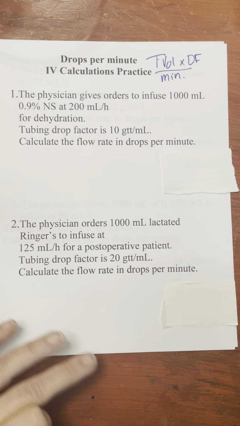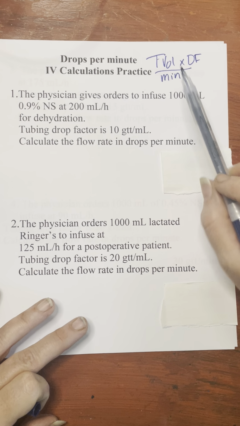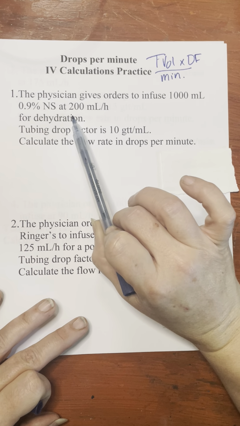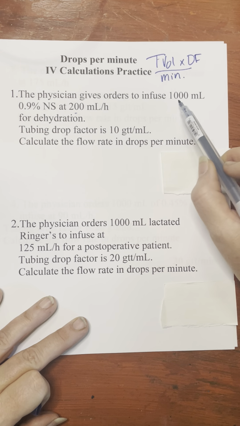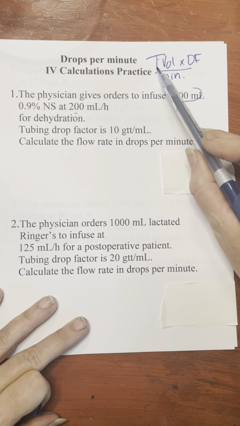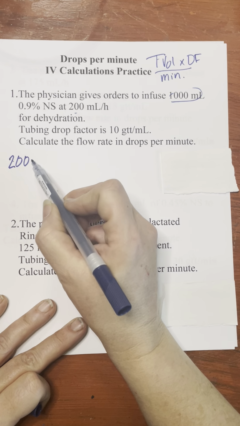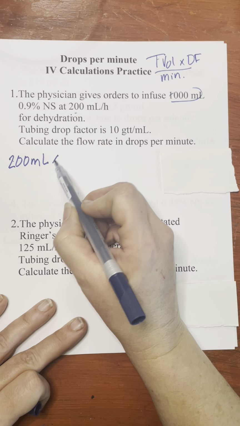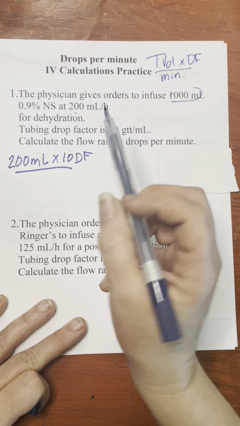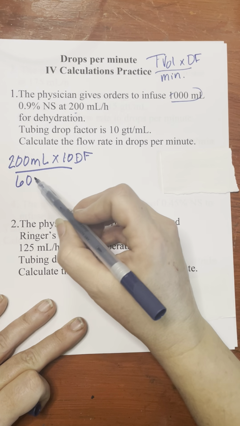Okay, so let's do this one. Now I realize they gave you 1,000 milliliters, but they also broke it down to 200 milliliters per hour. So this is what we will use. The 1,000 milliliters is a distractor. So the total volume is 200 milliliters. The drop factor is 10. And how long is that going in? Over 1 hour, that'd be 60 minutes.